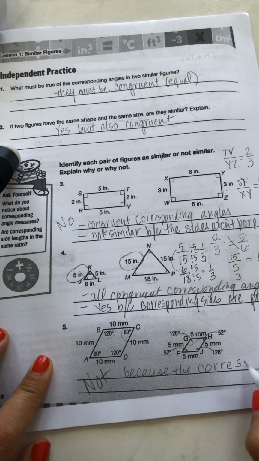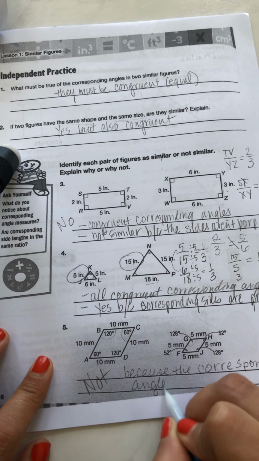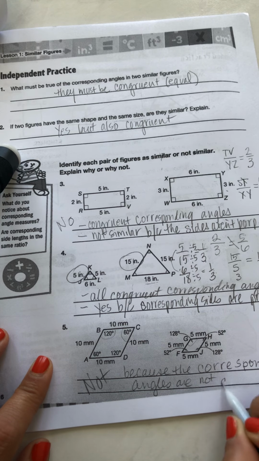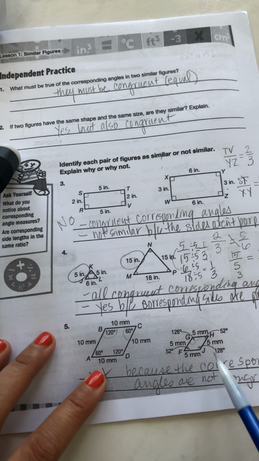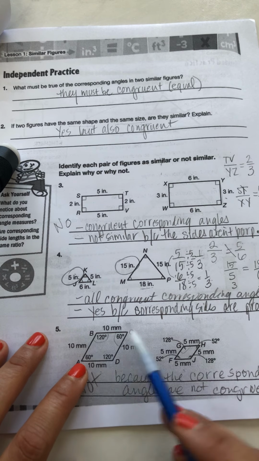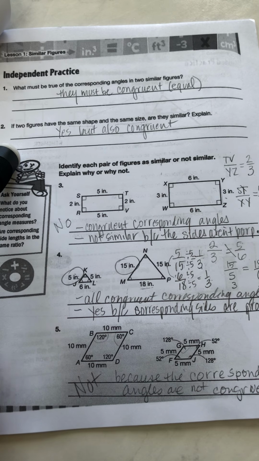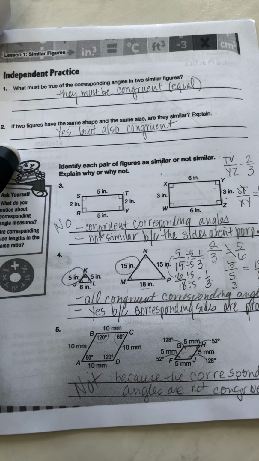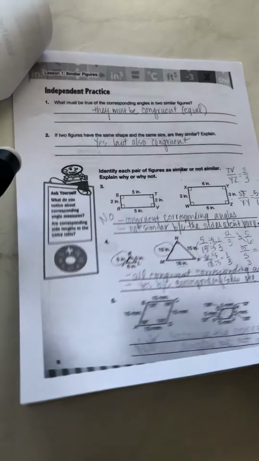You don't even need to worry about the sides. If you look at the actual sides, the sides are actually proportional. They're 1/2 of each other, right? And because they're all the same, you know they're going to be 1/2 of each other no matter where. Like 5 is 1/2 of 10, and so on. However, you first check the angles, that's the first thing you do. And if the corresponding angles are not congruent, then it automatically takes it out of the running to be similar.